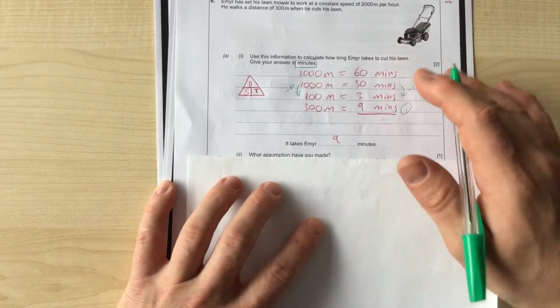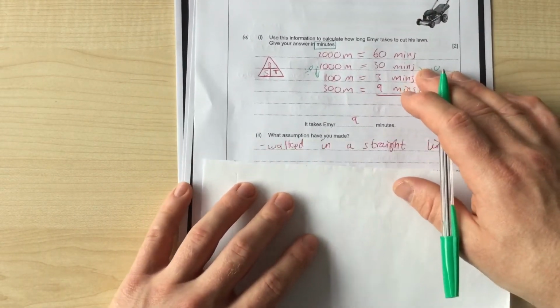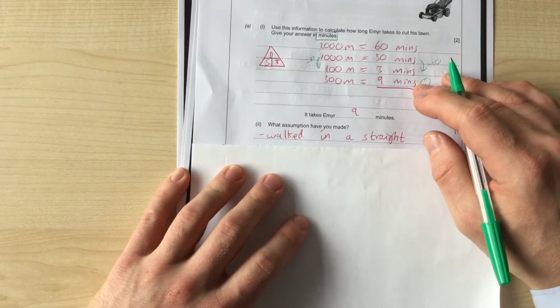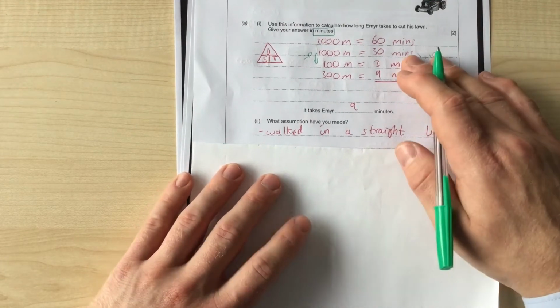Okay. The next one says, what assumption have you made? Well, I've just made the assumption he's walking in a straight line. Okay, could have written some other things, but that's the obvious one. You're just assuming he's walking in a straight line, not turning or stopping.